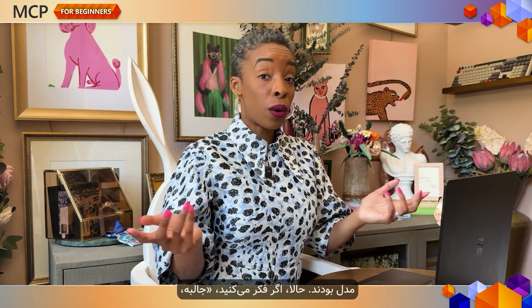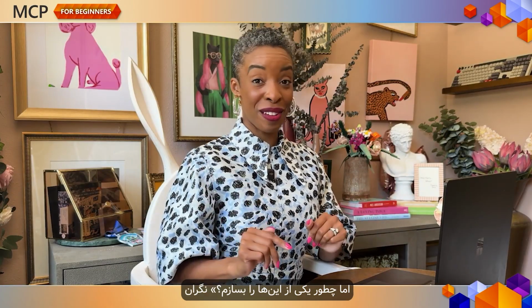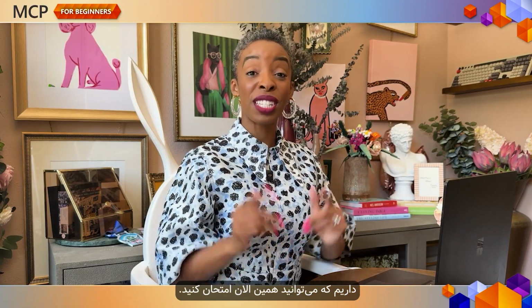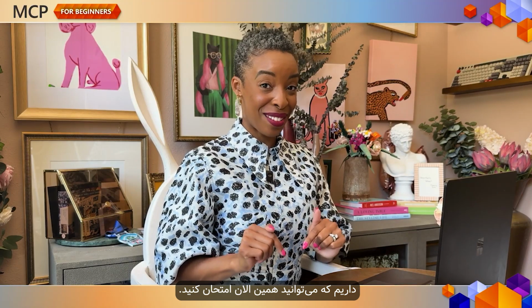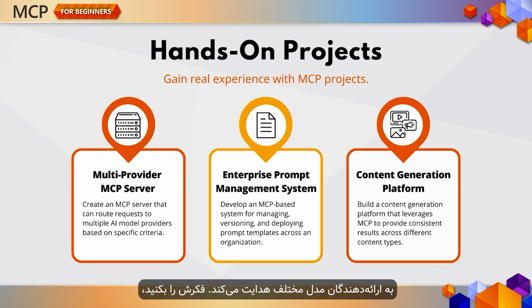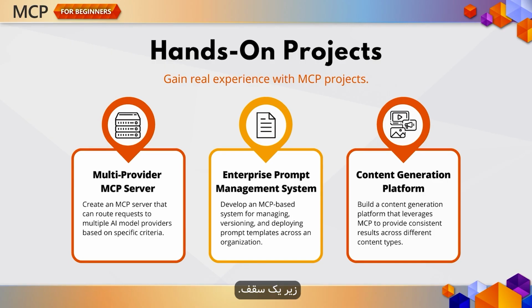Now, if you're thinking, cool, but how do I build one of those? Don't worry. We have a selection of hands-on projects that you can try right now. Here are 3 ways to get your hands dirty with MCP. First, we have a multi-provider MCP server. This routes requests to different model providers based on metadata. Think OpenAI, Anthropic, and local models all under one roof.